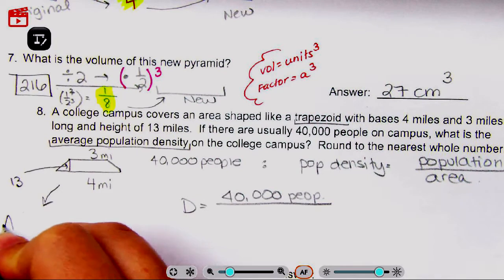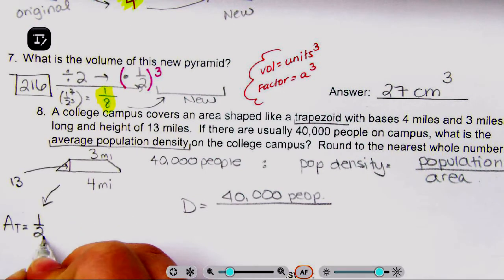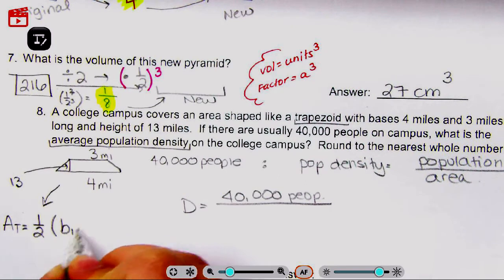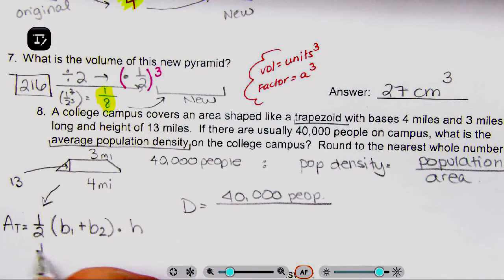Now we want the area of a trapezoid. So what is the area of a trapezoid? This is a formula you need to have memorized. It is 1/2 times your base 1 plus base 2 times your height of your trapezoid. So it is 1/2, 4 plus 3 times 13. So that means I have 7/2.